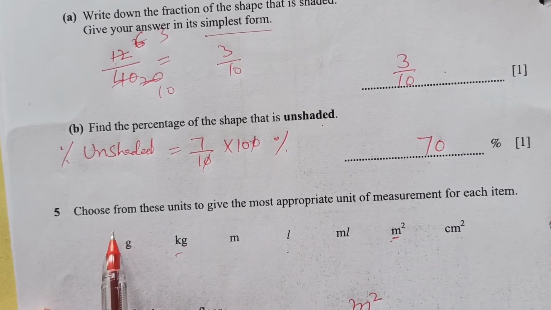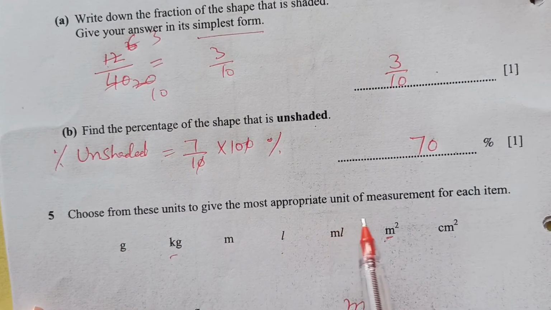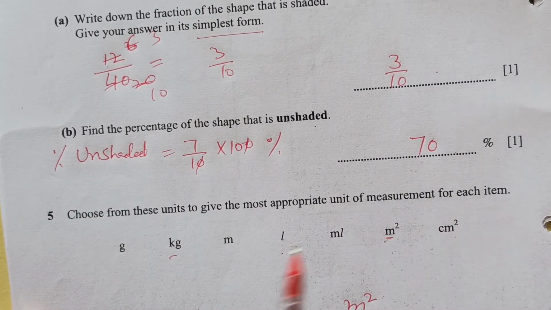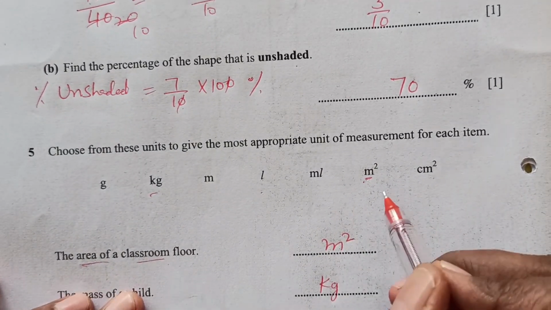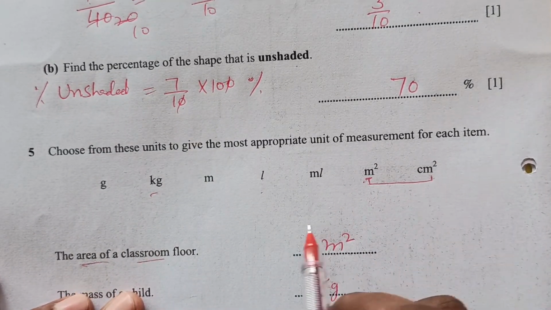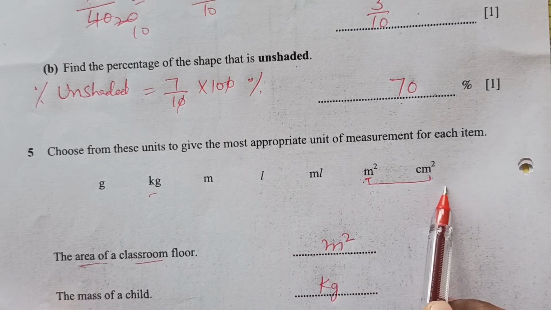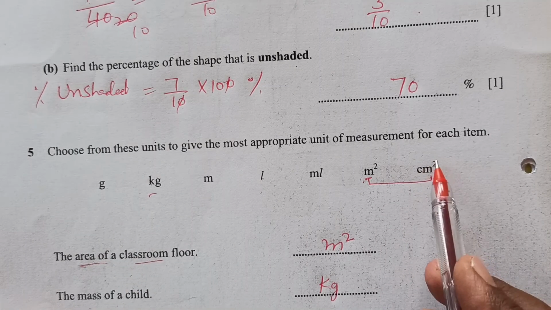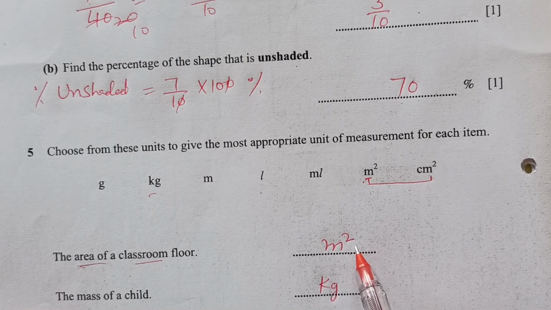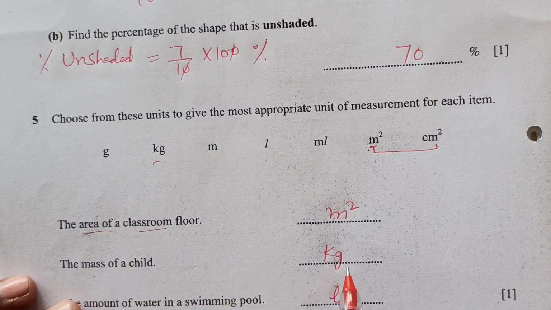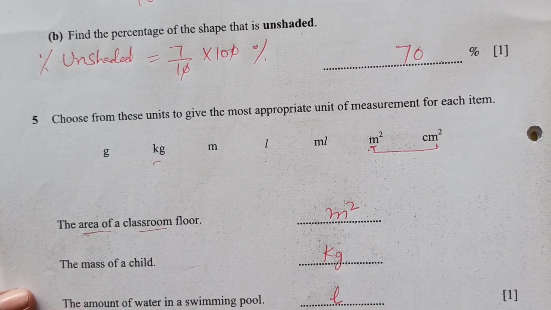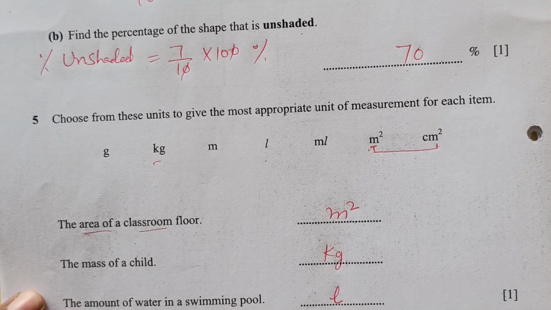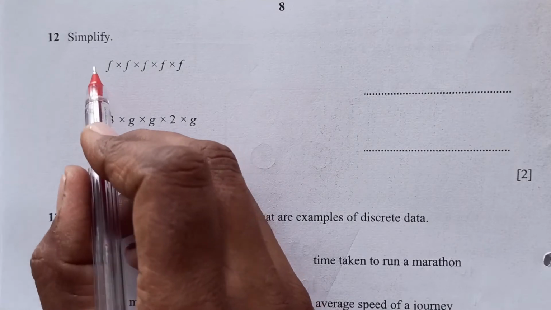Now the next one is: choose from the units to give the most appropriate unit of measurement for each item. The area of the classroom floor. For area we have only 2 units here, meter square and centimeter square. The classroom is not so small that it can be measured in centimeter square, so it should be in meter squares, right? The mass of the child, obviously in kilograms, and the amount of water in a swimming pool should be in liters.